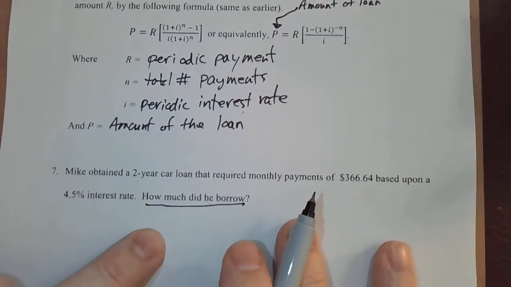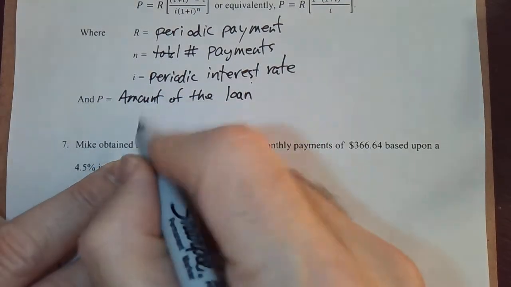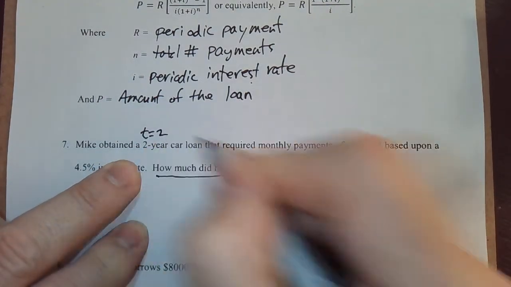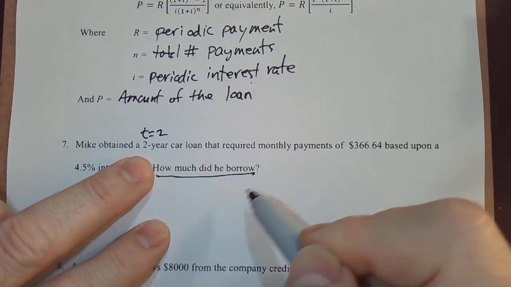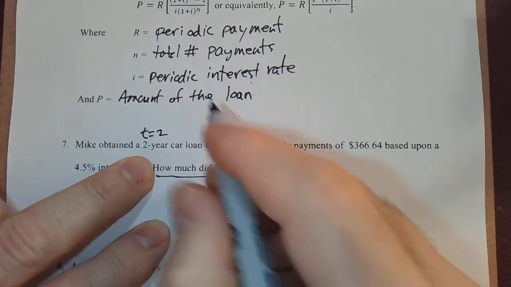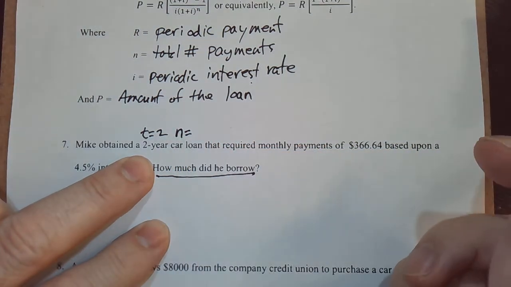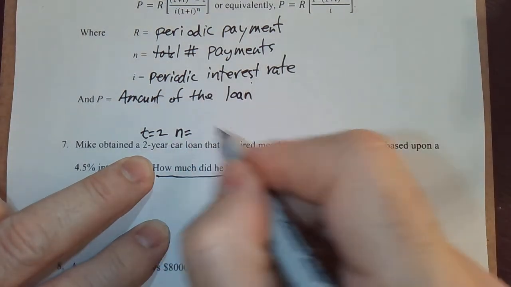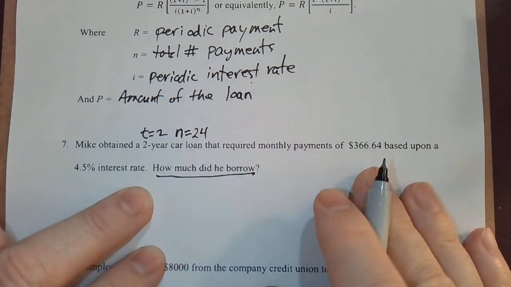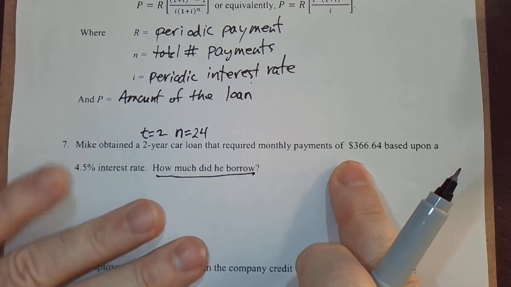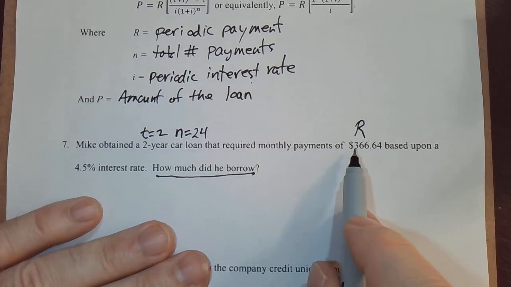Let's read through it one more time. Mike obtained a 2-year car loan. Remember a car loan is paid once a month. So what is our N going to be? How many payments for 2 years? Monthly payments, so it'd be 2 times 12, or 24. And let's see what else we've got. The monthly payment, or periodic payment, is always capital R.